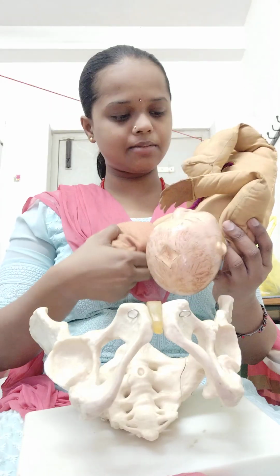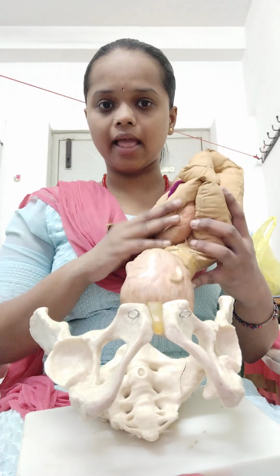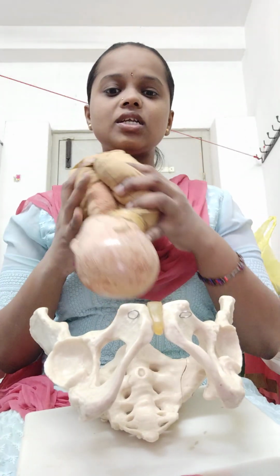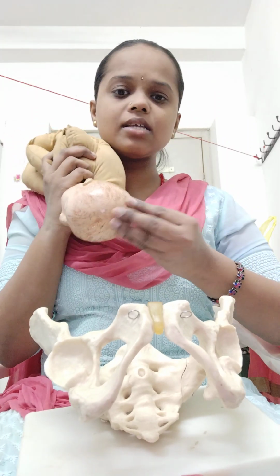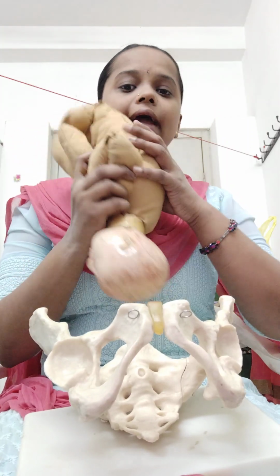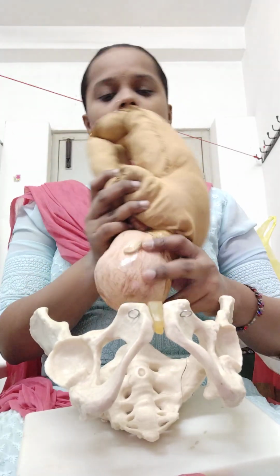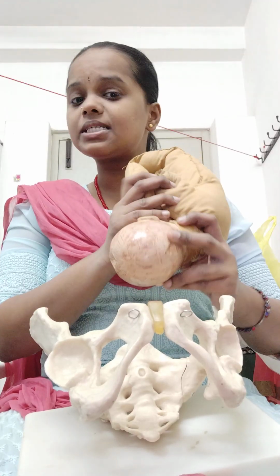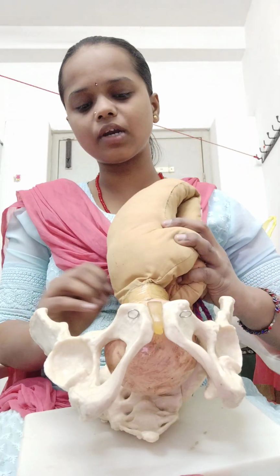Then coming to the mechanism of labor, you have to tell under these headings. First is lie. Lie is longitudinal. Then comes presentation. Presentation is cephalic. Then comes presenting part. Presenting part is vertex. Okay. Then the attitude is complete flexion of the baby. Then comes denominator. Denominator is occiput. Then comes the position. What is the most common position? It is right occipitotransverse.